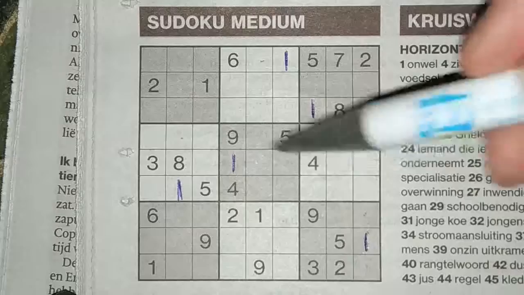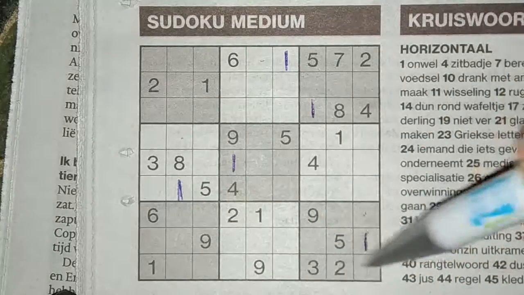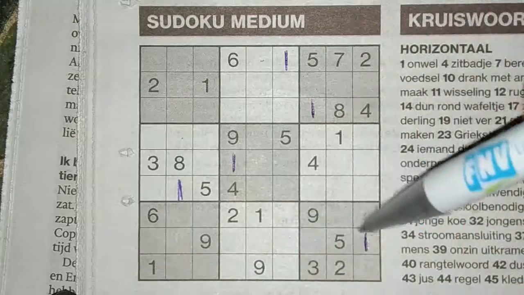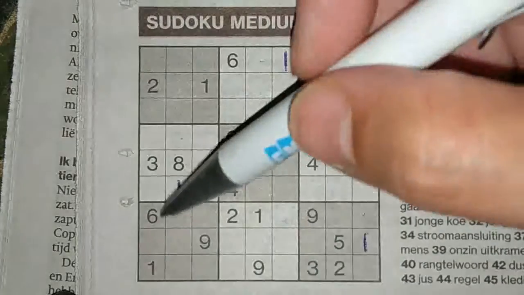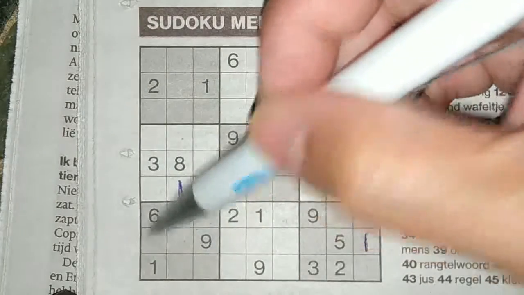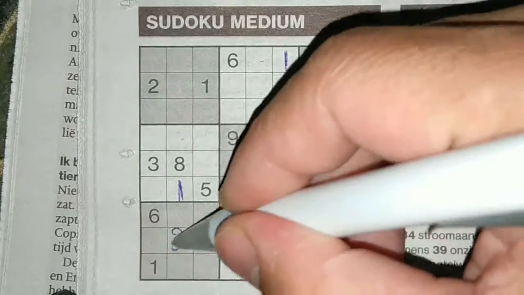The 2. I see here 2. In this row, a 2. In the last row, so the row above, the only 2 places for a 2 will be here or there. But I see already a 2, so no 2 there. 2 must be here.